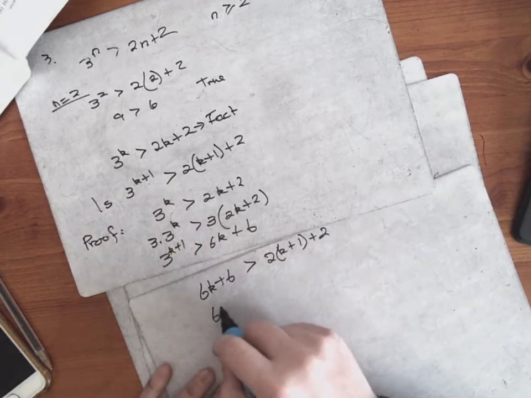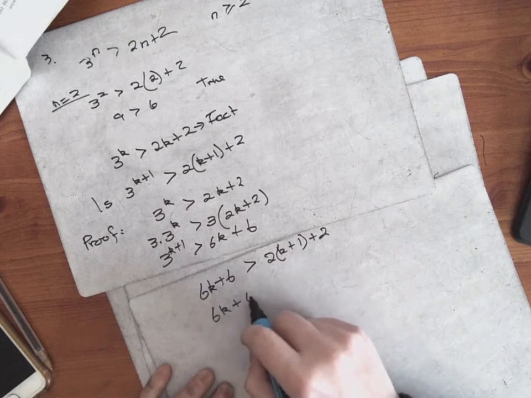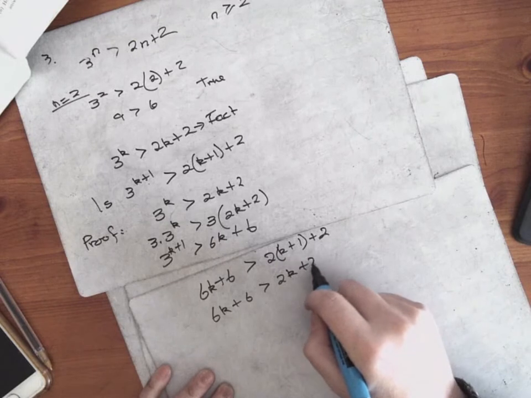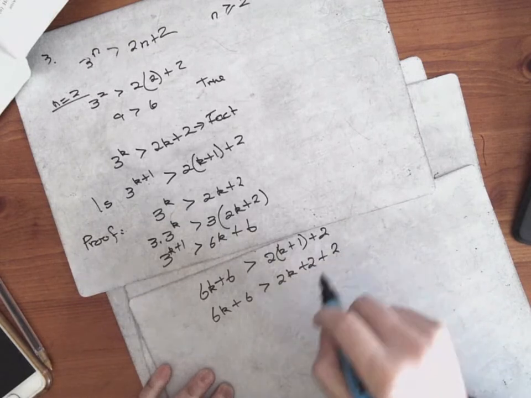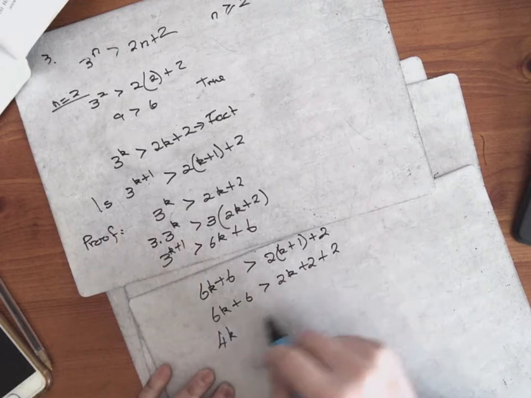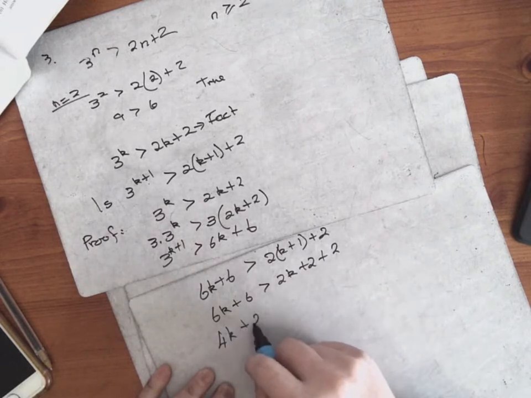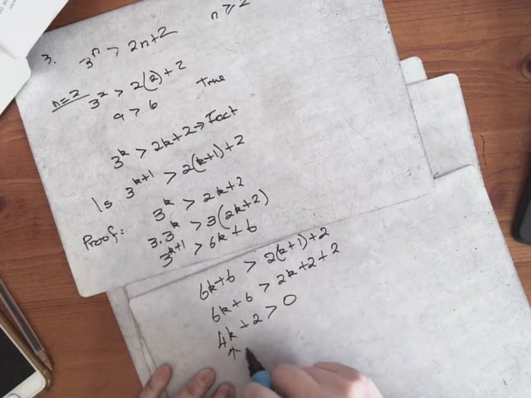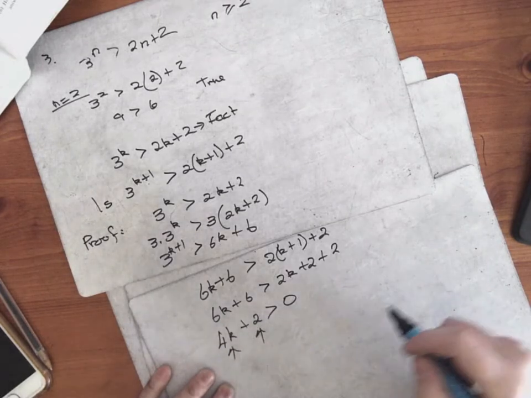So multiply out 6k plus 6, is that greater than 2k plus 2 plus 2? So that would be 4k plus 2, is that greater than 0? And yes it is, because this is positive, so the whole lot is positive.